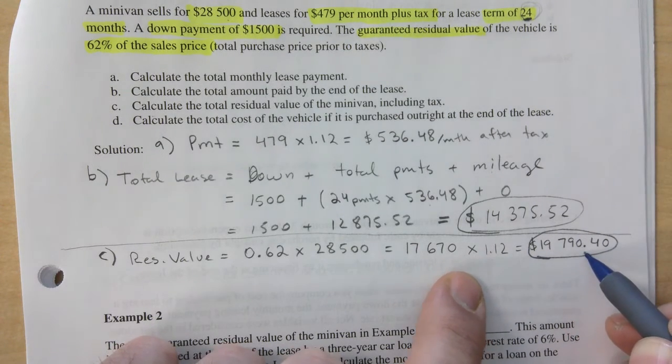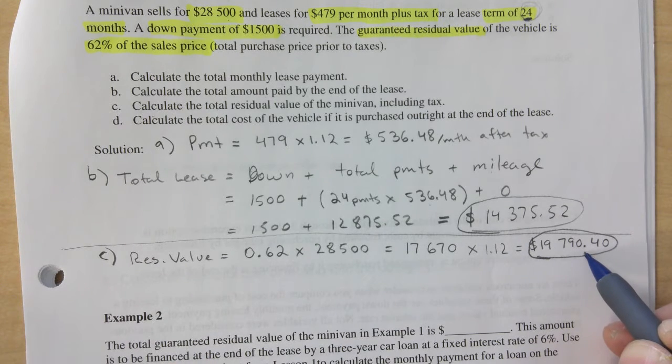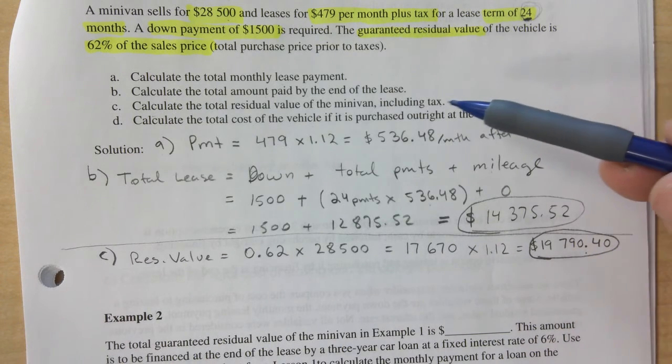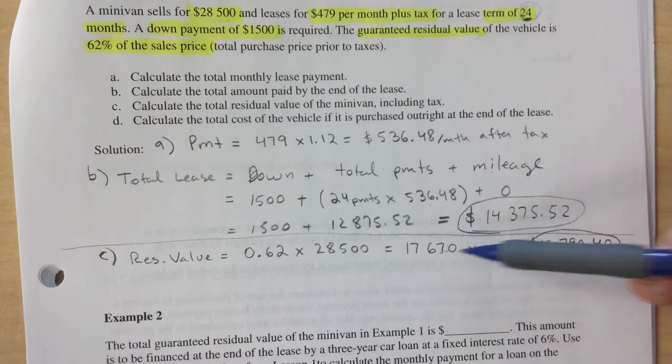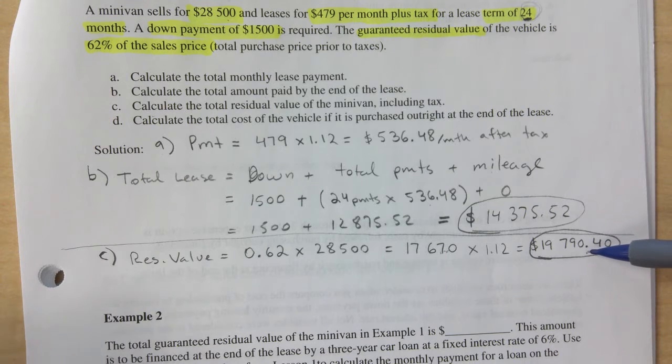That answers the question in C. So watch for the wording. If it had said before taxes, this would have been it right here. If it's including taxes or after taxes, you have to add that step of 1.12.